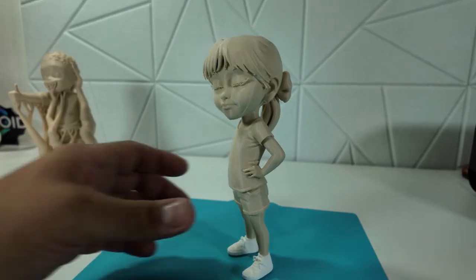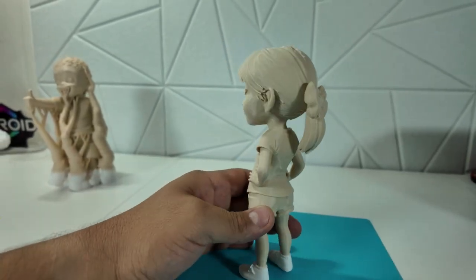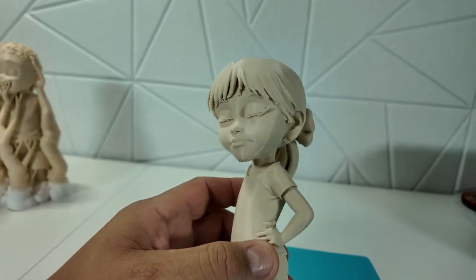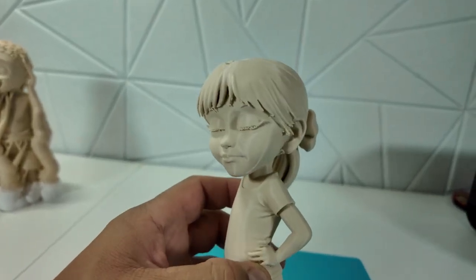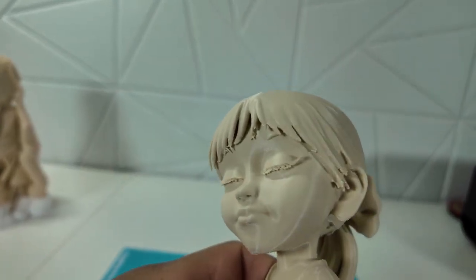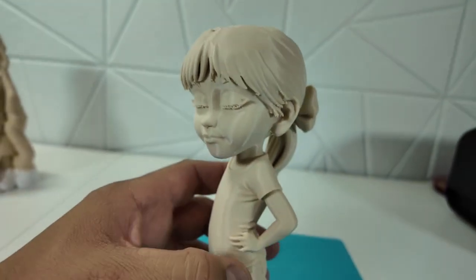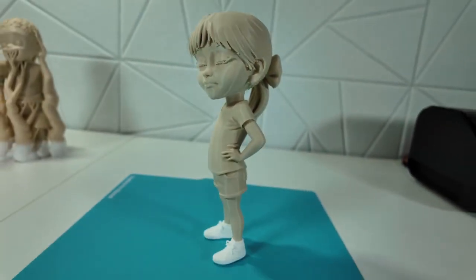This is another one of my cousins, and she likes to do side-eye. So on this particular model, she's going to be doing side-eye. I have to paint the eyes in. They're not painted in.